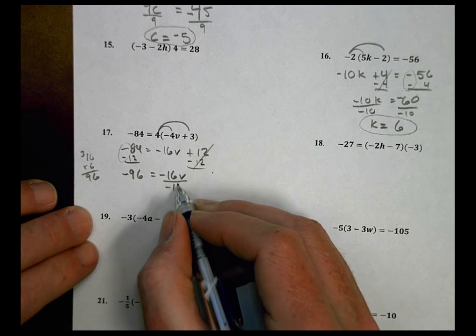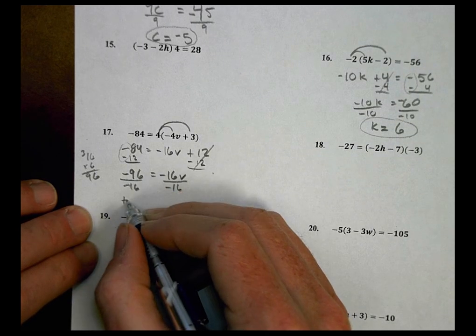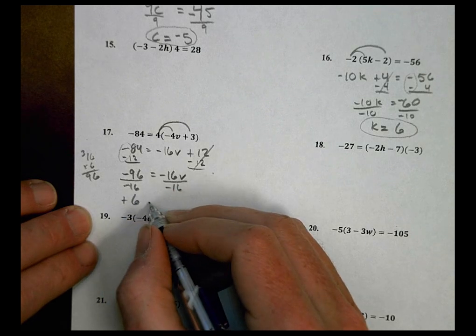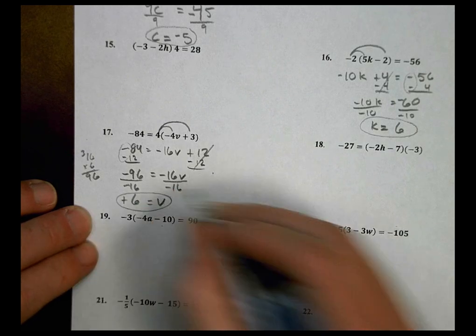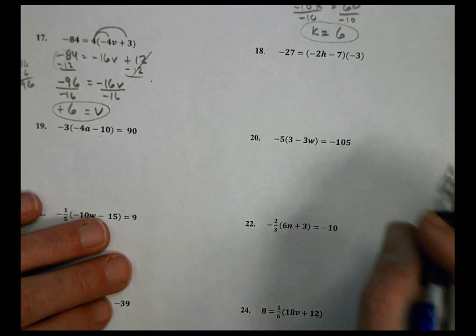So if I divide both sides by negative 16, negative divided by negative is positive. 96 divided by 16 is positive 6, so 6 equals v. And there we are there. Let's move over to number 20.